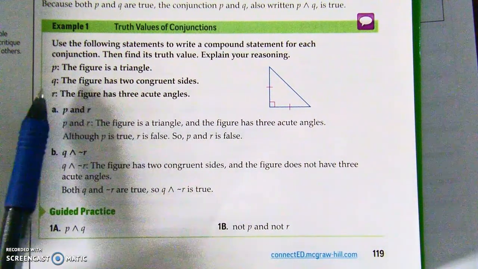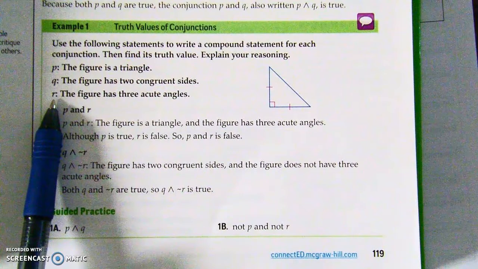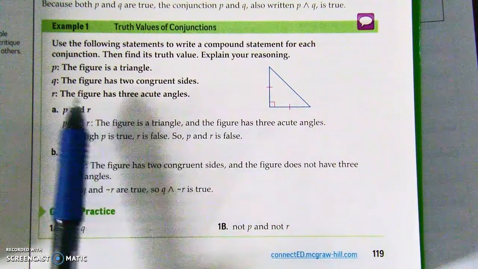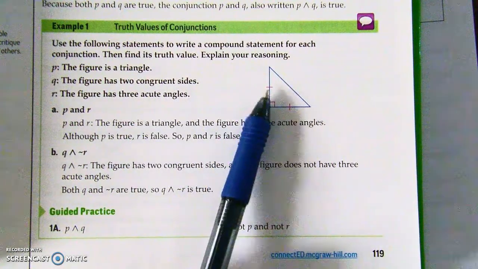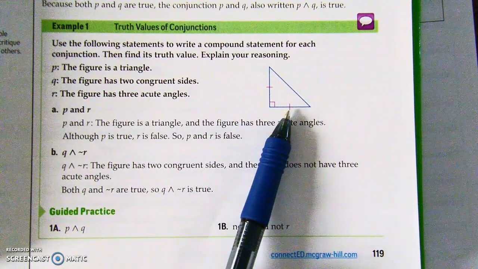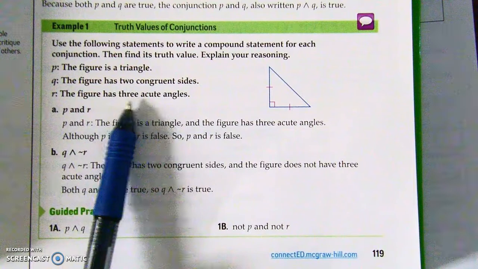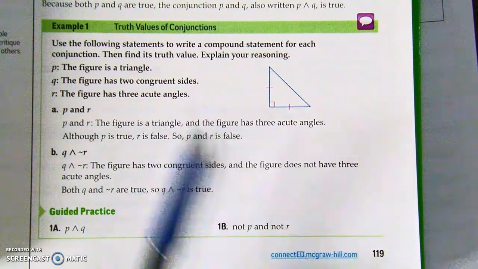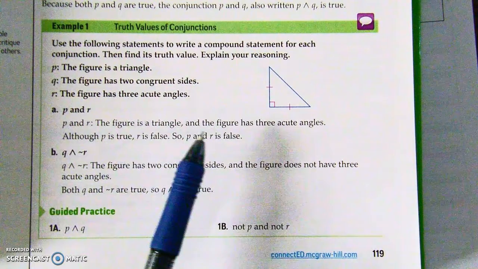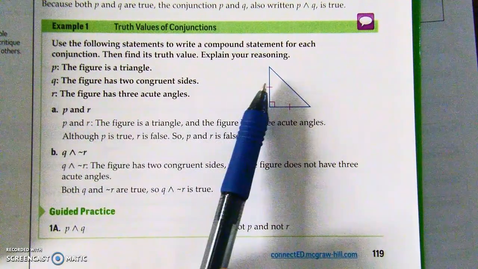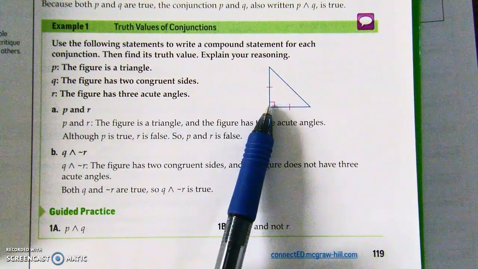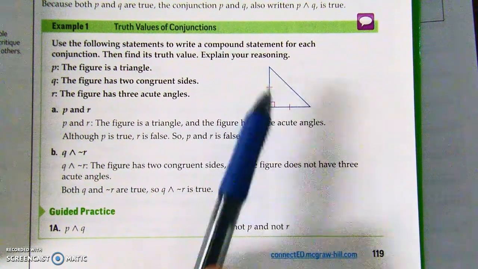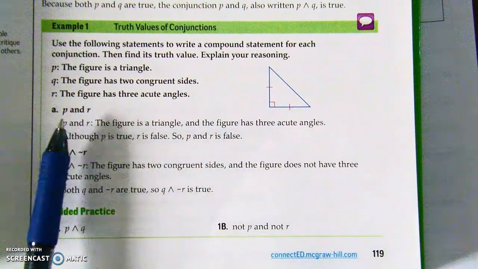So now we have three statements, and we have one with an R now. P: the figure is a triangle, okay? Q: the figure has two congruent sides. That's what the markings on these two sides represent. And R: the figure has three acute angles, okay? I don't know if that one's necessarily always true because we know the right angle is definitely not an acute angle, but we know that the other two are. Okay, so here's our situation.